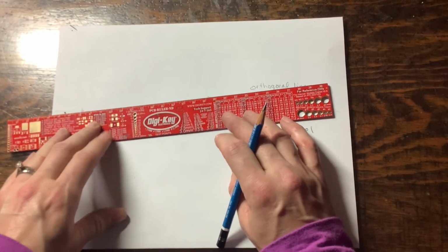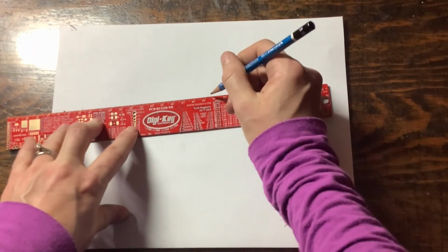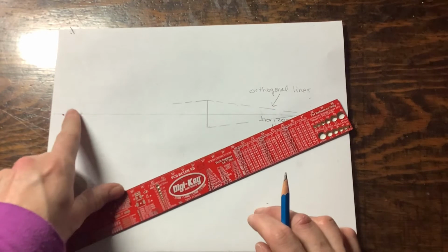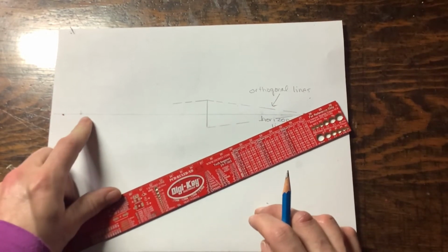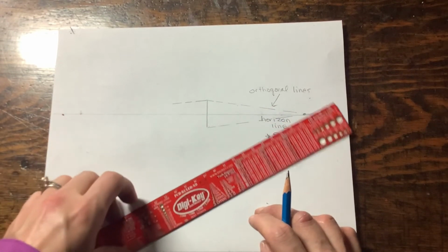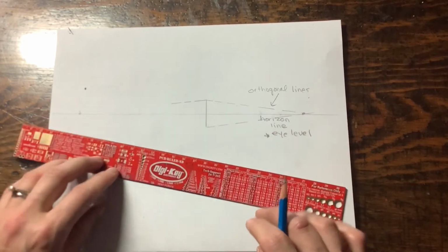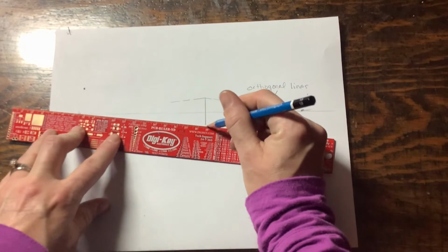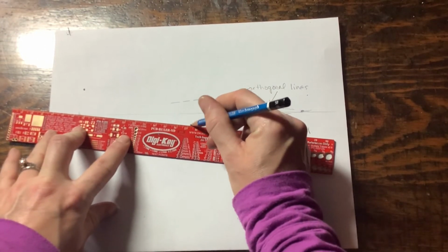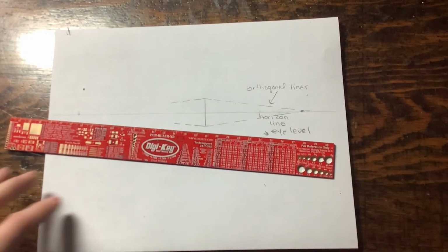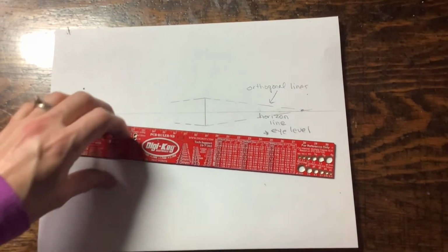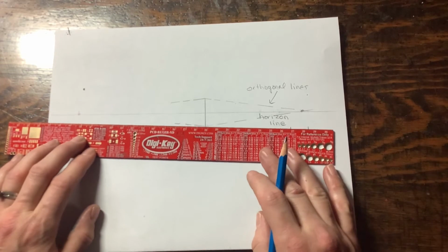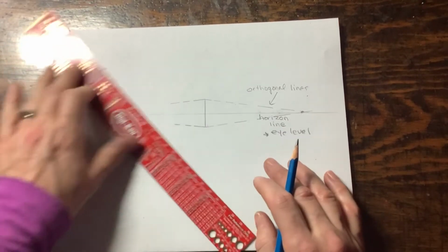Now again, in drawing, you don't always have to draw the lines all the way to the vanishing point, just as much as you need. It will save a lot of effort for you for erasing. But what you do have to do is line your ruler up. Think about what angle you want.